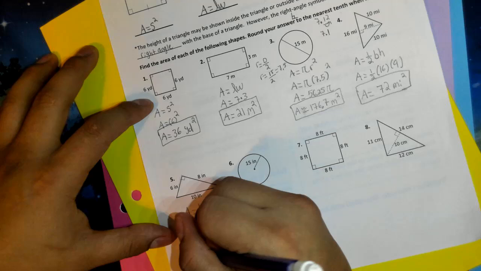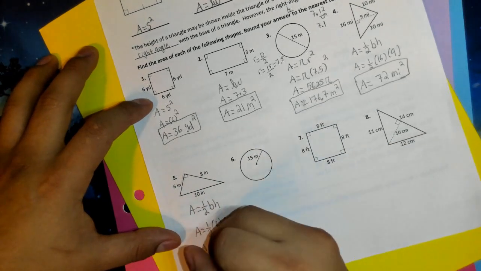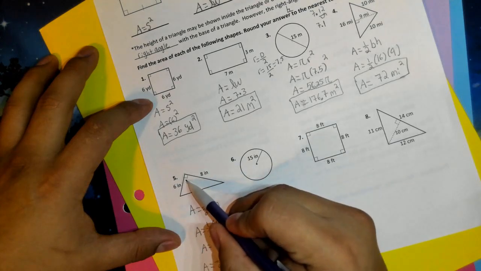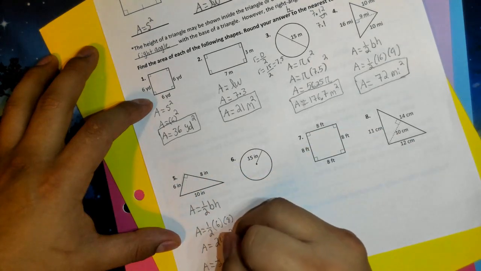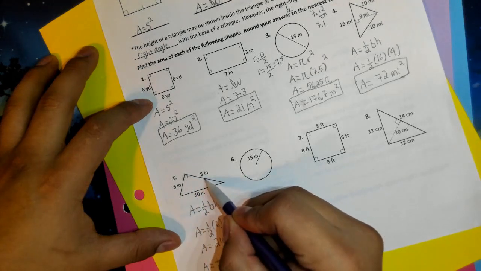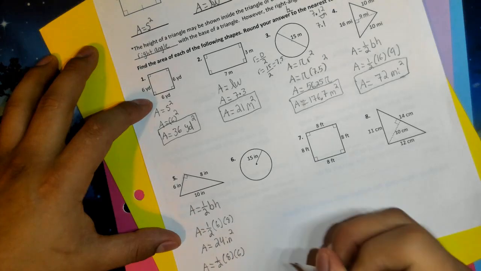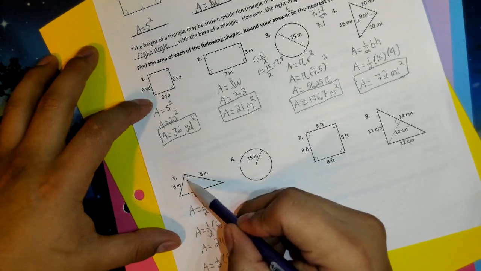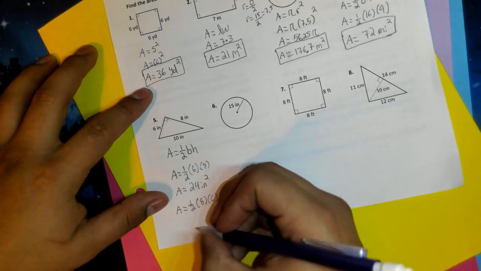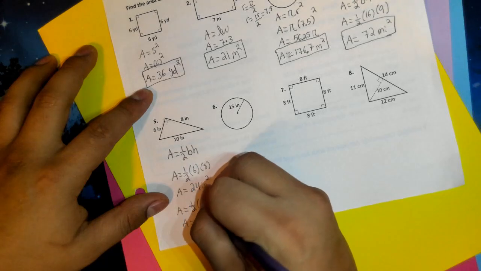Or if we wanted to switch these two around, it would be the same exact process. My right angle is here, and say that's my base now. Since I use this side of 8, that leaves me with 6, because these two line segments form my right angle. But notice if you hit this into your calculator, it also gives you 24 inches squared.